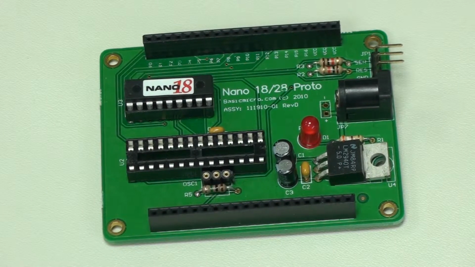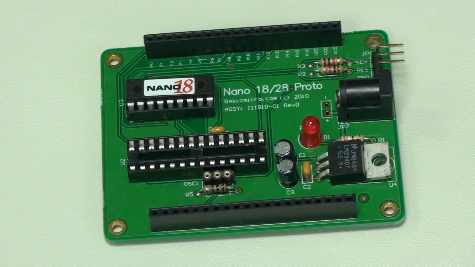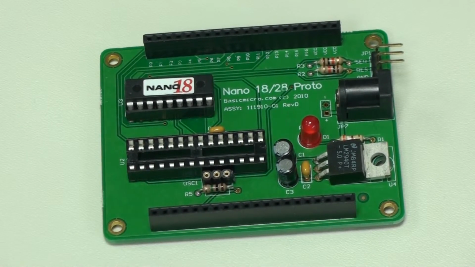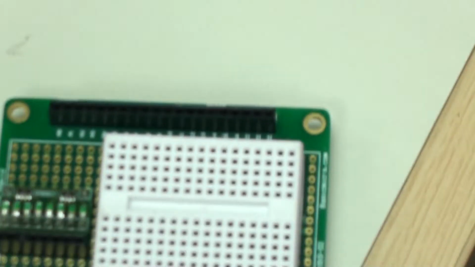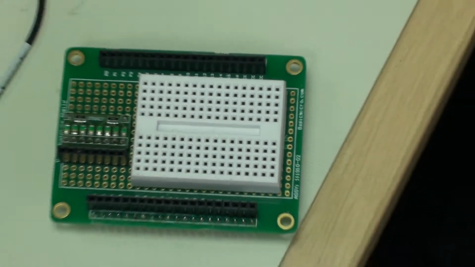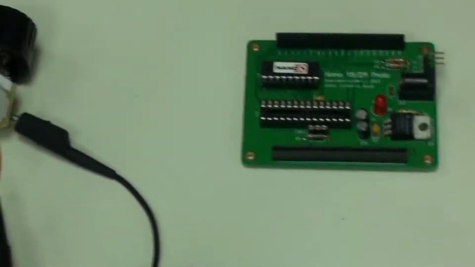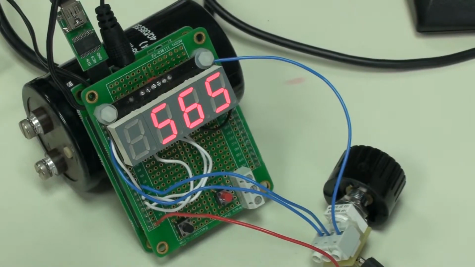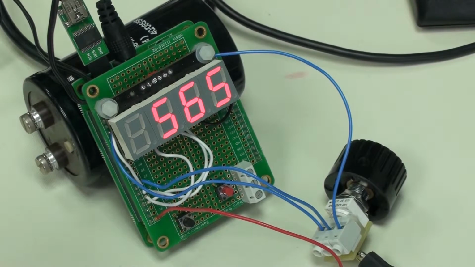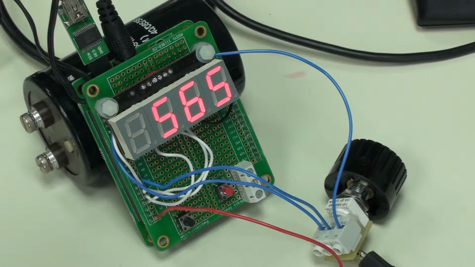Here I've just set up a small demonstration to show the analog to digital converter facilities on the Nano processor, and for this application we're using the Nano 18, just one of the standard Nano 18 and Nano 28 prototype boards from Basic Micro. I've got one of the Basic Micro shields hooked up to that, and onto that shield I've mounted a 4-digit LED display, connected up to the standard USB programmer, and then a small 1 amp wall wart power supply.